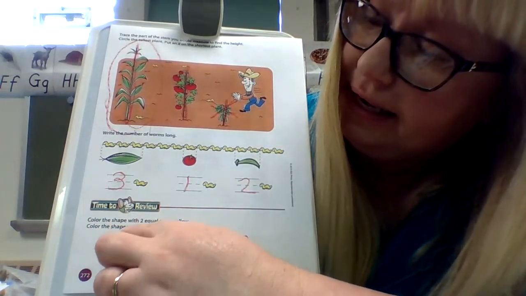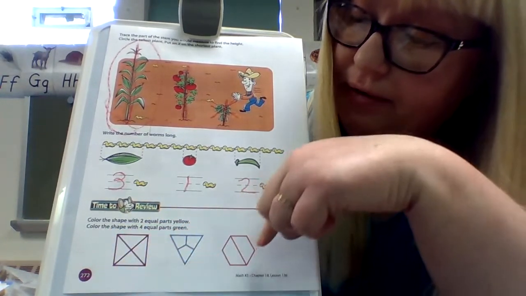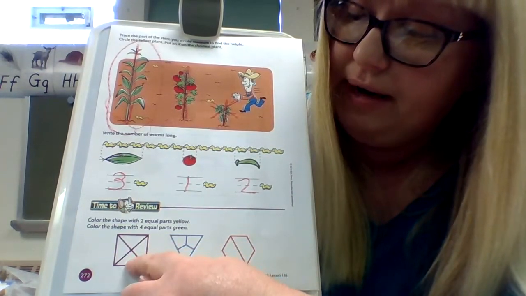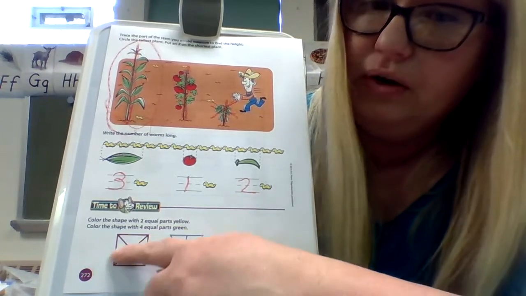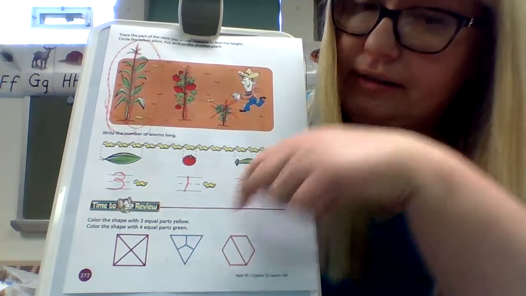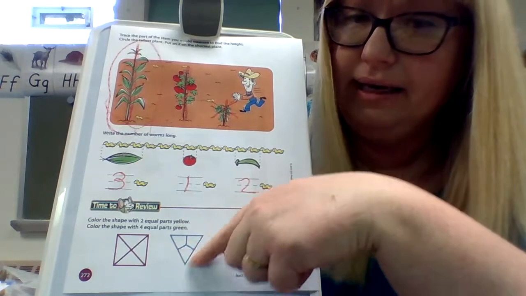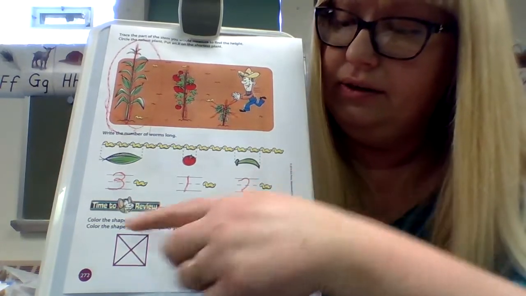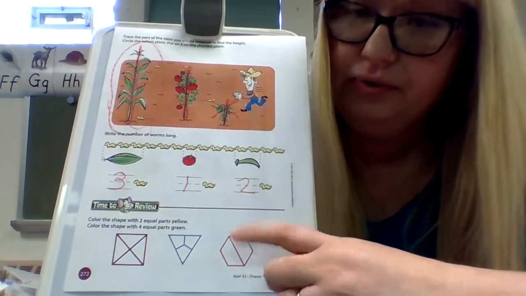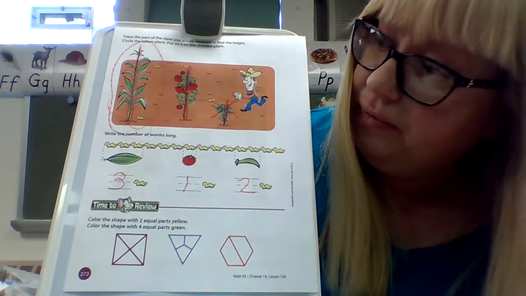And the next one says 4, color the shape with 4 equal parts green. Well, let's see. 4 means 4 parts. 1, 2, 3, 4. That one has 4. So we're going to color this one green. This one has 1, 2, 3 parts. Do we need to color that one? No. This one in the middle does not get colored. So this one is green. This one is yellow. And I forgot to get out my crayons to color them. So you can color them.